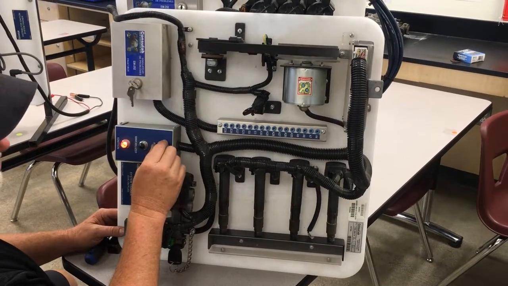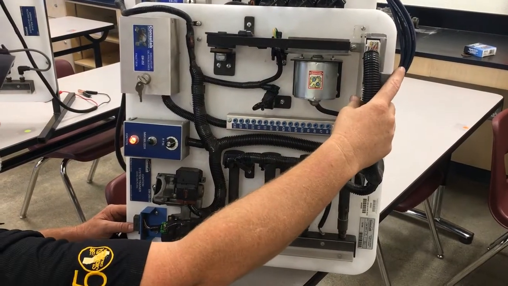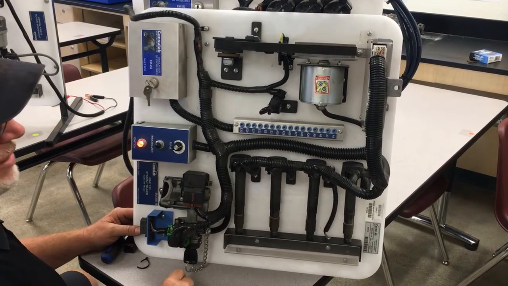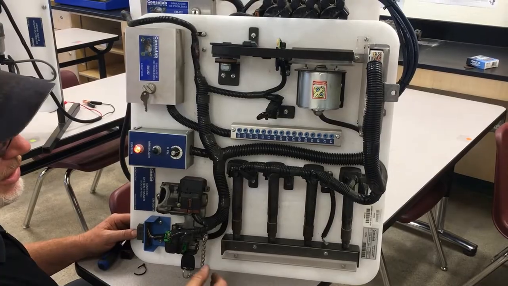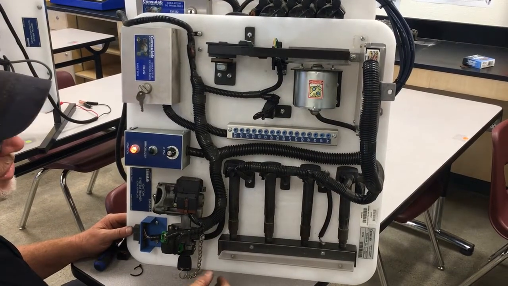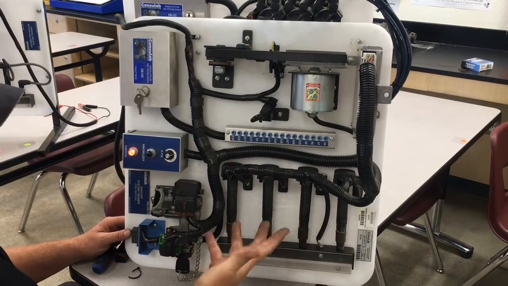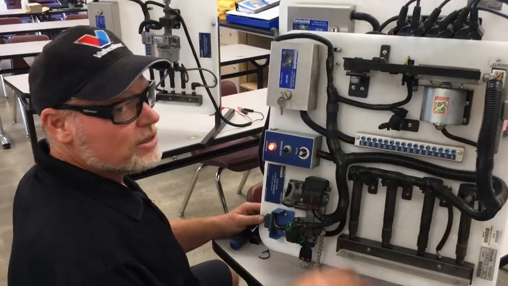So it's what generates the signal to your computer, and here you can actually see the computer. The computer knows when to fire the spark plug, depending on which cylinder is approaching top dead center compression. So those are the 3 systems: COP, DIS, and distributor systems.